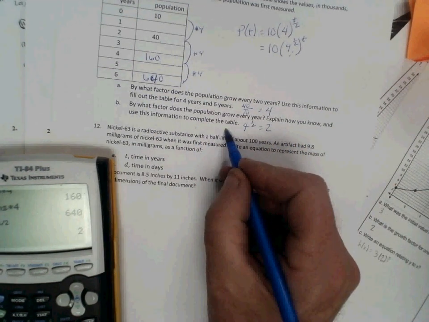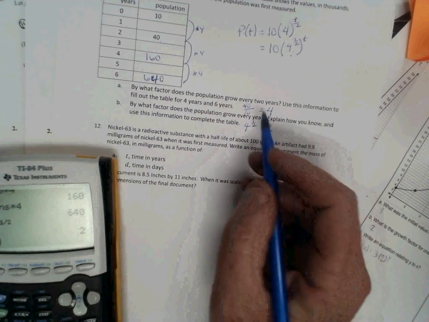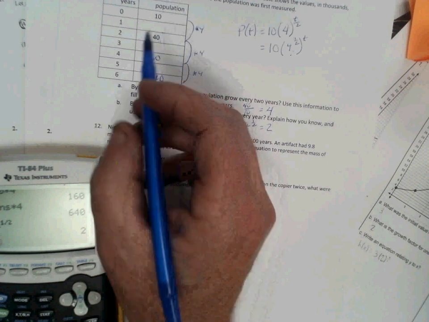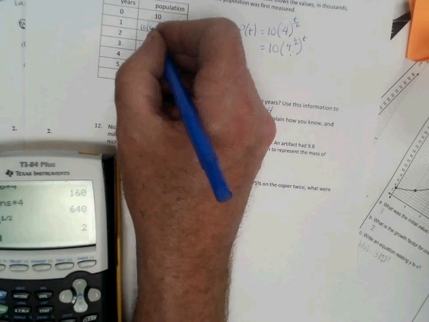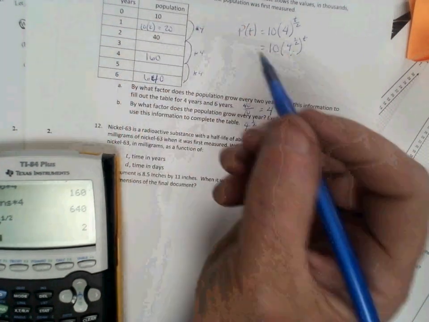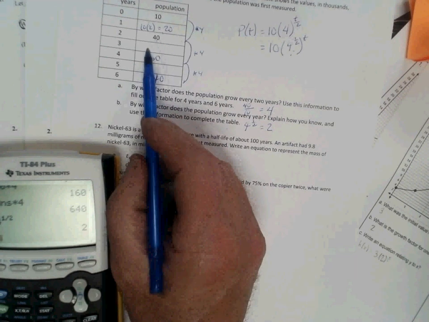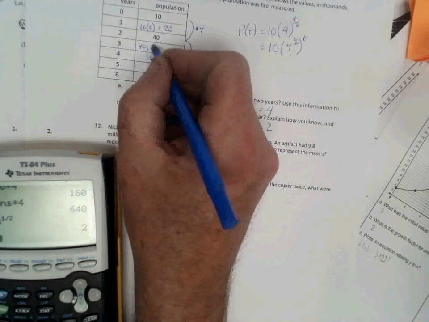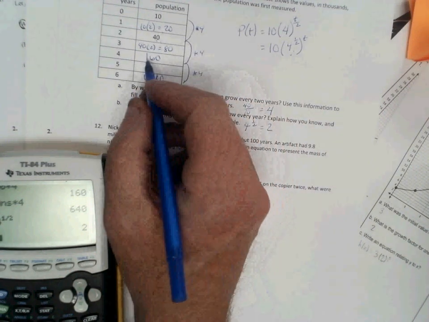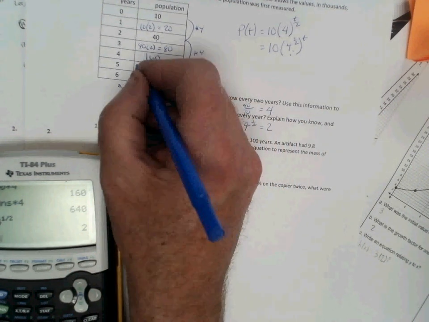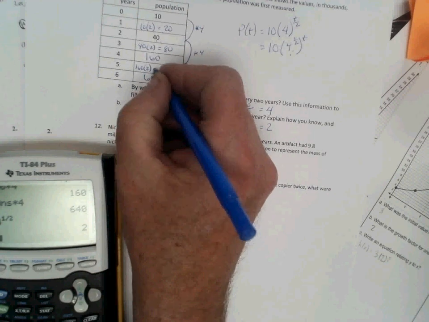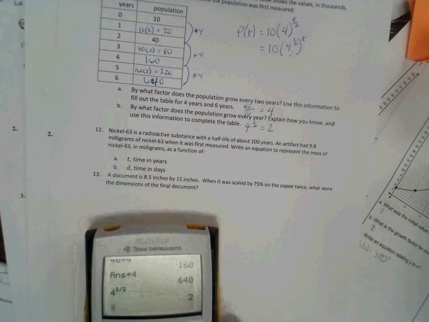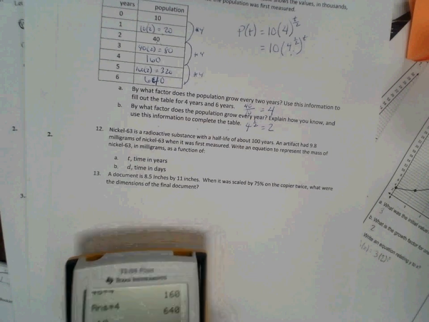And we're going to use this information to complete the table. So we're going to multiply 10 by 2. What's 10 times 2? I'm going to go ahead and write it here so you can see how we got it. Then we're going to multiply 40 by 2 to get to the third year. What's 40 times 2? This is painless, y'all. Then we'll multiply 160 by 2 to get to the fifth year. I don't even know how to make that hard, y'all. This is so much fun.